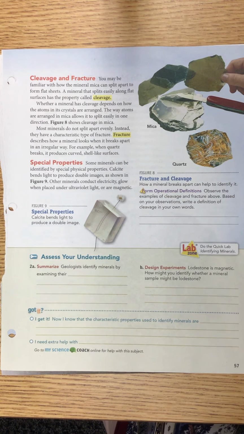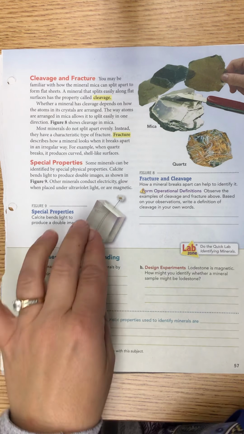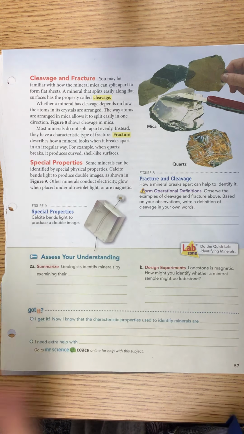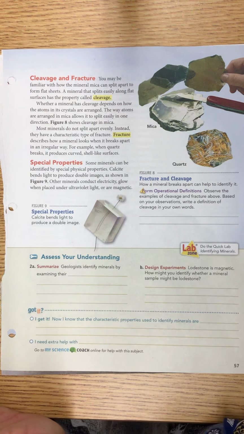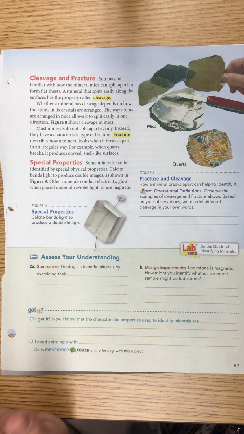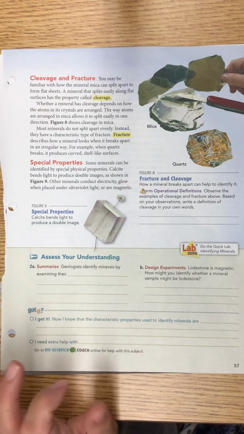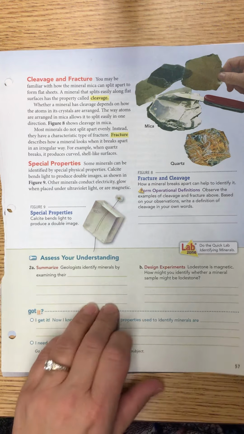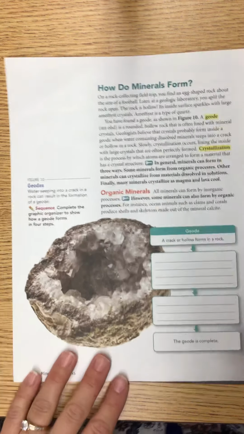Special properties. Some minerals can be identified by special physical properties. Calcite bends light to produce double images, as shown in this figure 9. Double images, so it made it look very cool like that. Other minerals conduct electricity. Metals conduct electricity, and some glow when placed under ultraviolet lights or are magnetic. So very cool. They have different properties, and that's kind of how they tell them apart. And then page 58, we will talk about how minerals form.